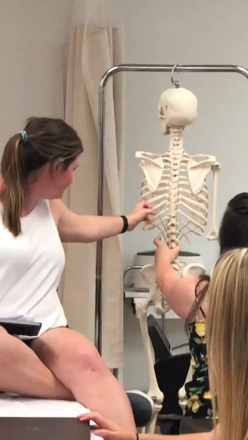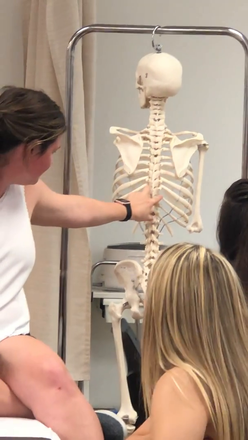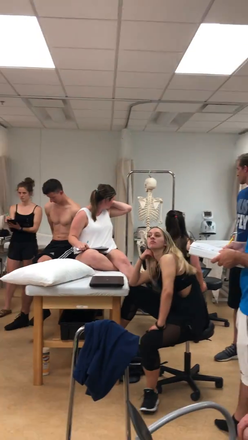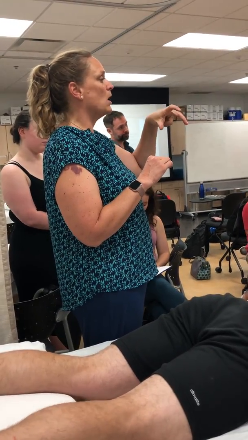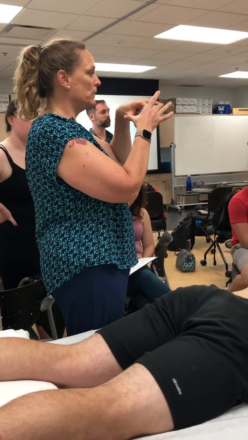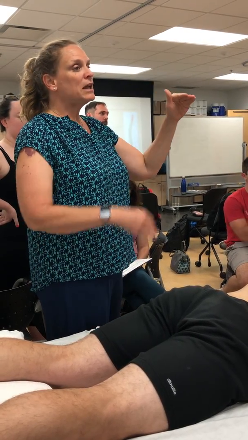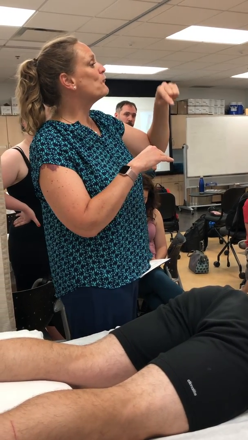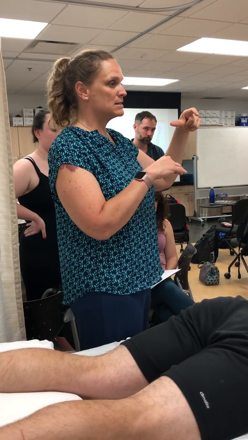So we have these droopy spinous processes in the thoracic spine. In T1, T2, T11, and T12, the spinous process is actually going to be a half level lower than the transverse processes for that segment. For T3 through T10, the spinous process is going to be a full level lower than the transverse processes for that segment.